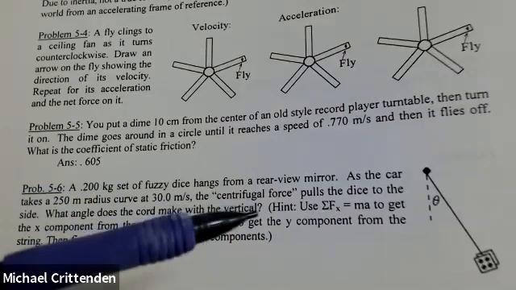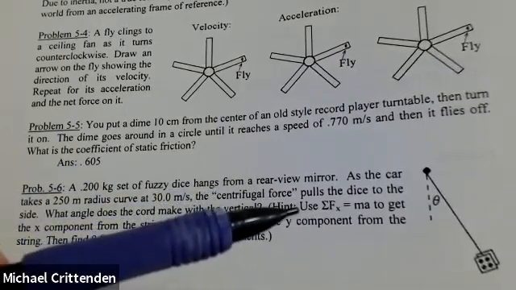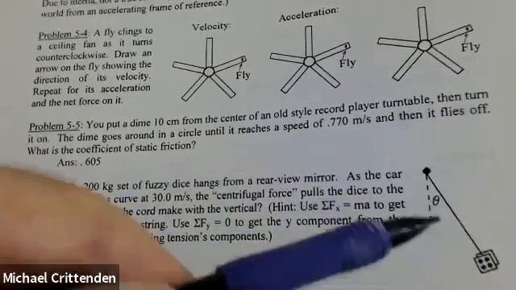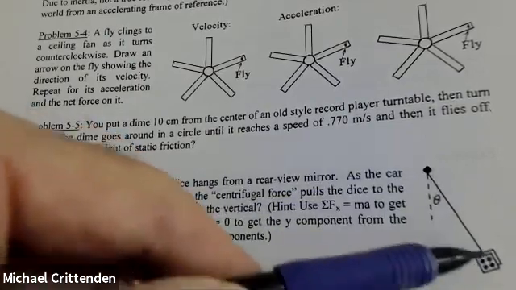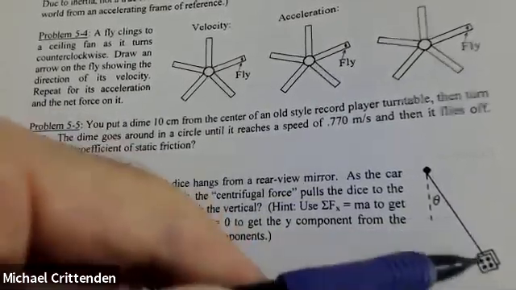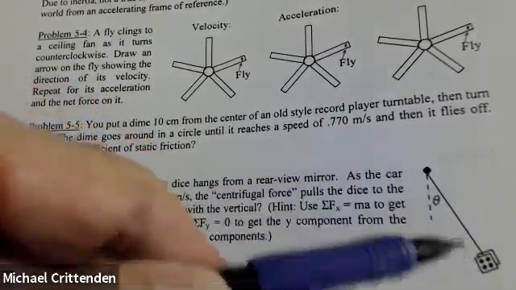I kind of tried to give you some hints here. There are two forces on this thing. There's its weight pulling down, and then there's the string pulling at this angle theta from a vertical line.